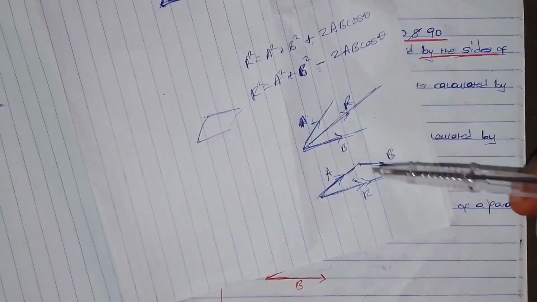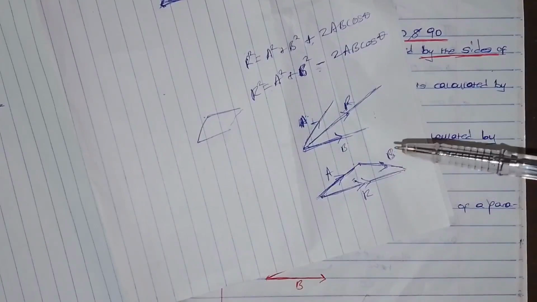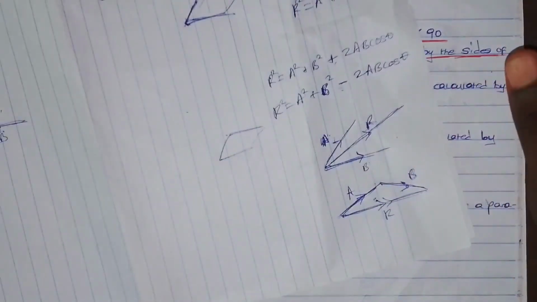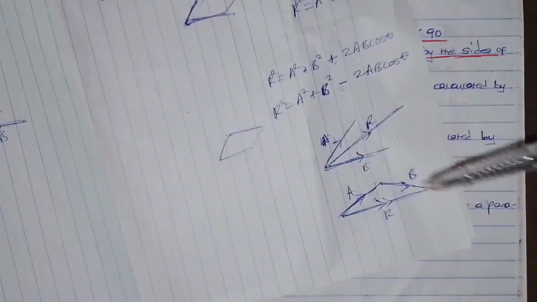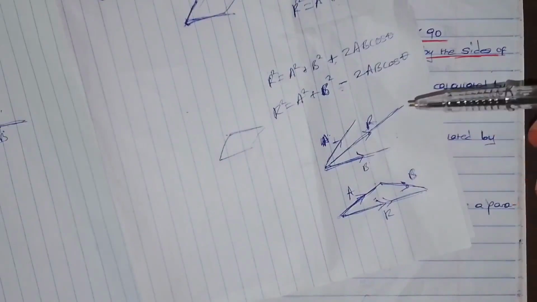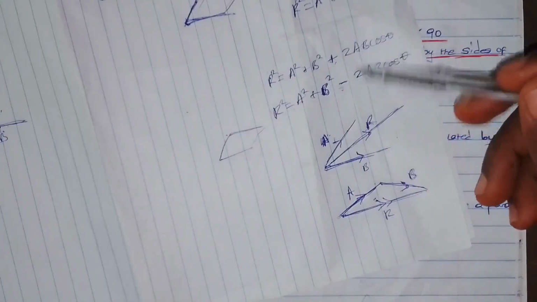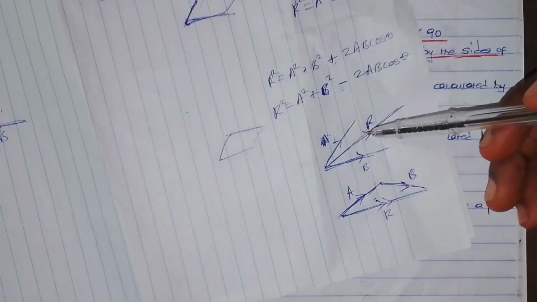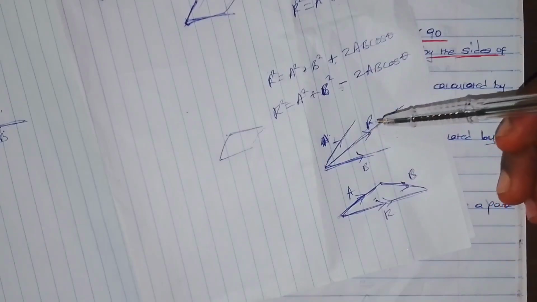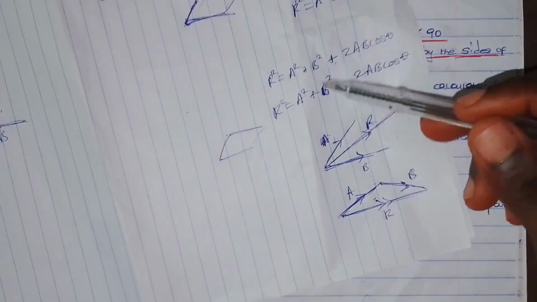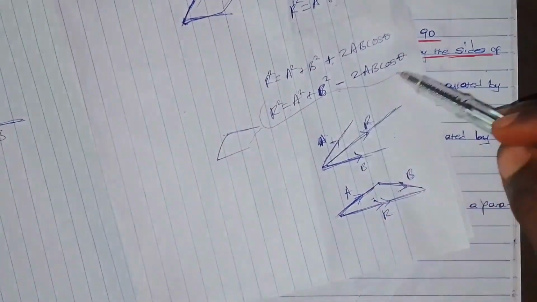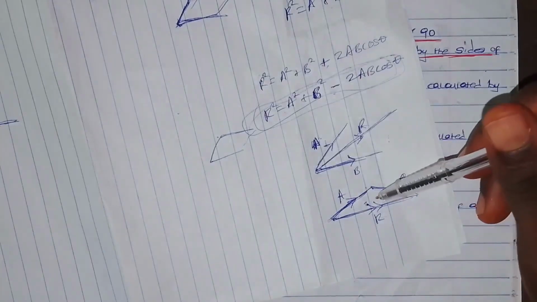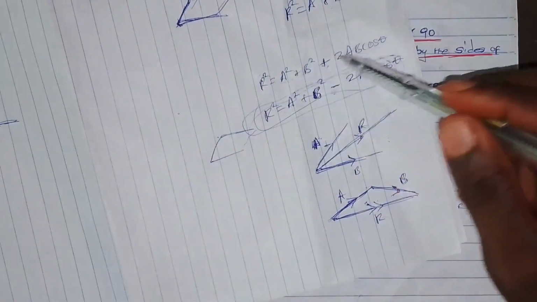Now, let me tell you something. Since you are writing JAMB or UTME or even WAEC, irrespective of the diagram they give you, I just wanted you guys to know these two, to know which formula you are going to use. Now, if you're writing JAMB, UTME or WAEC, don't make use of this formula, irrespective of the question. They might even give you a diagram with this. If you solve with this, you have your answer.